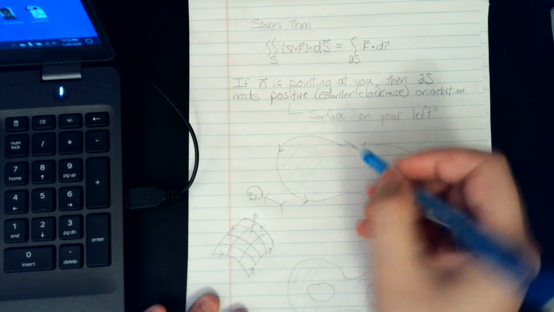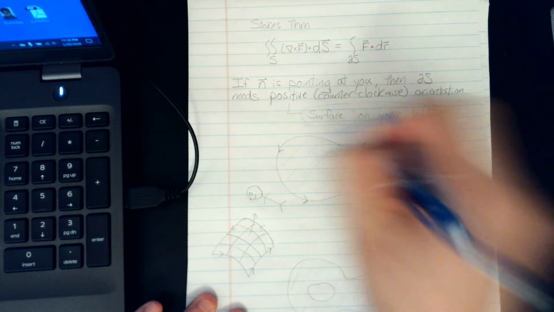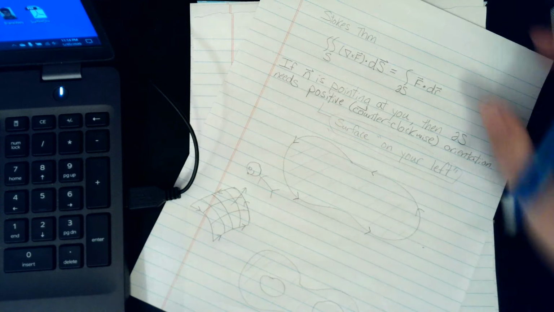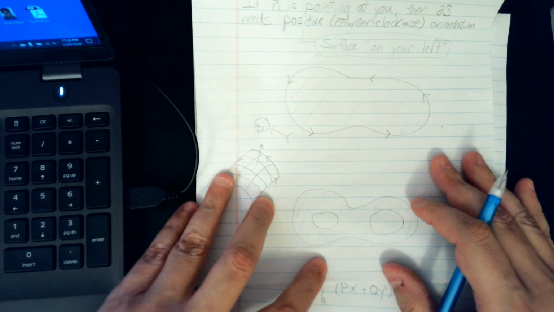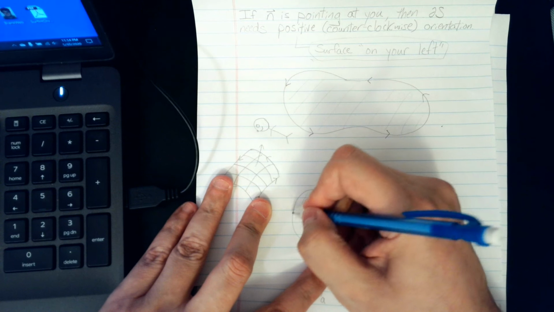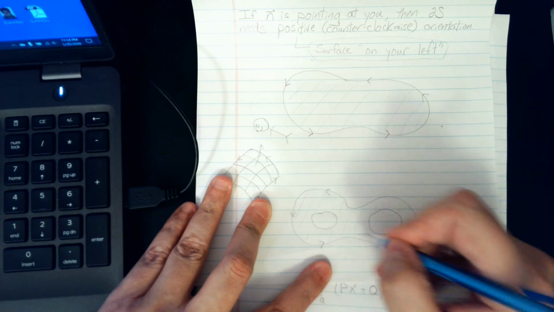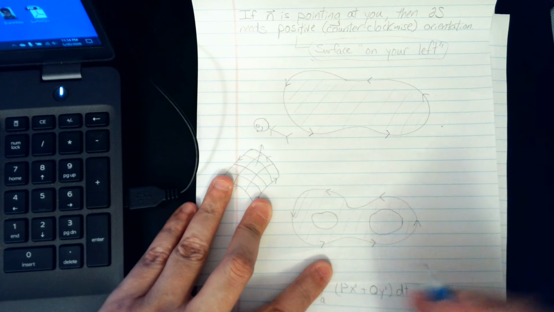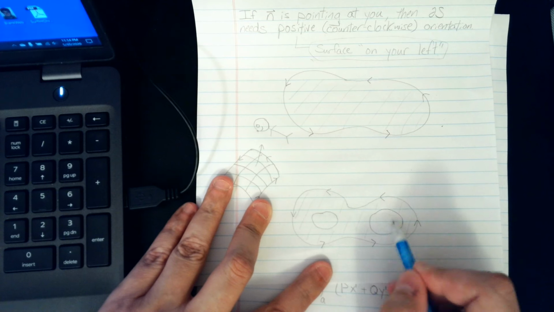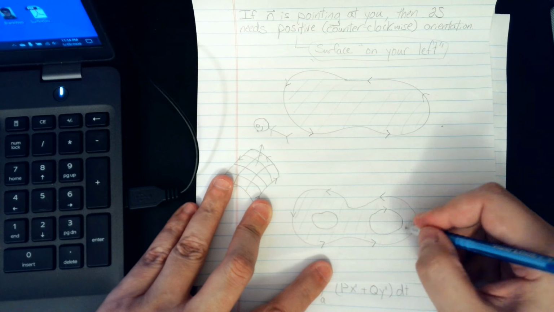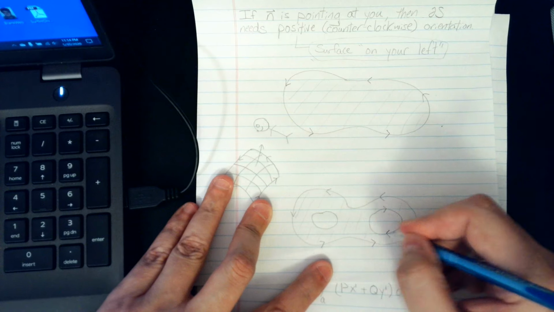But the idea of the surface being quote-unquote on your left is better when your surface has holes, because your boundary to the surface now includes this on the outside, but it also includes these curves here, and these have to go in the opposite way so that the surface is sort of on your left as you're traversing this curve.